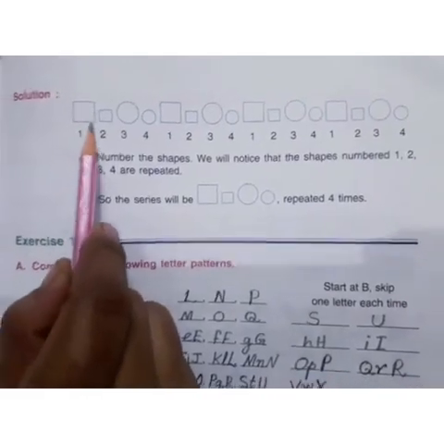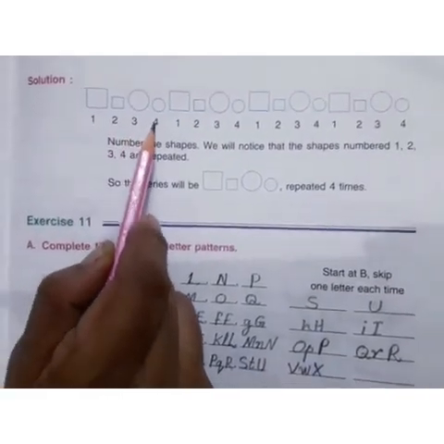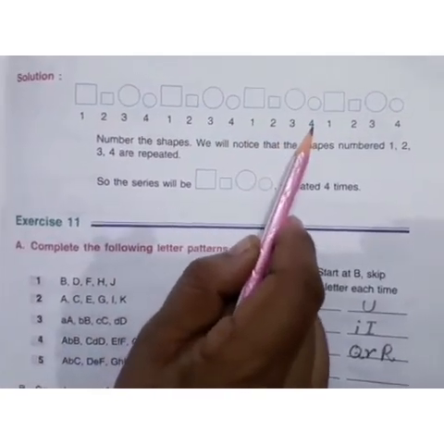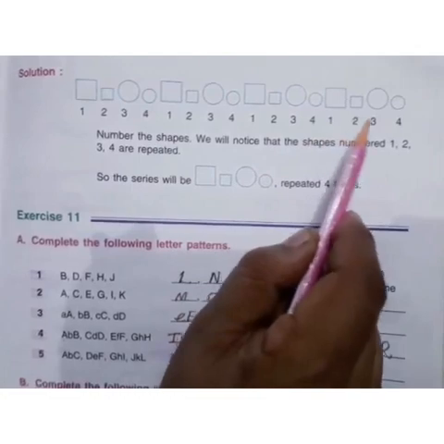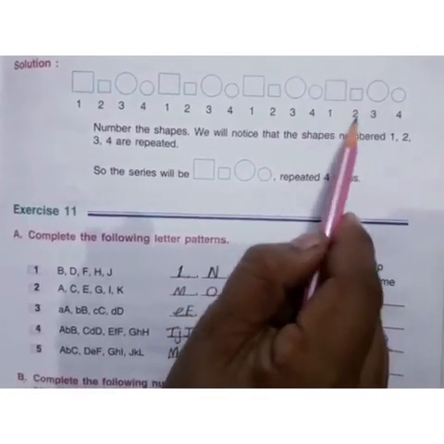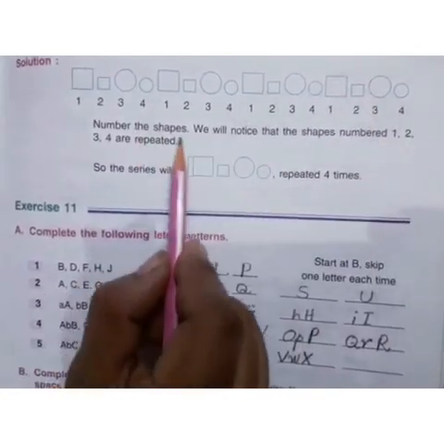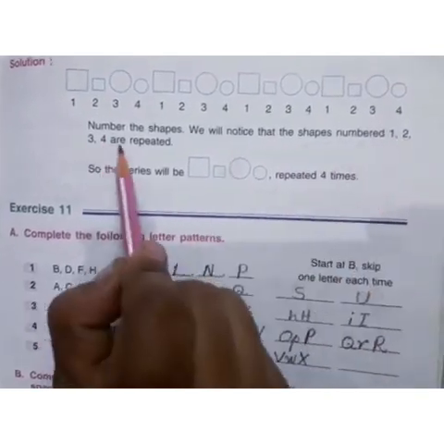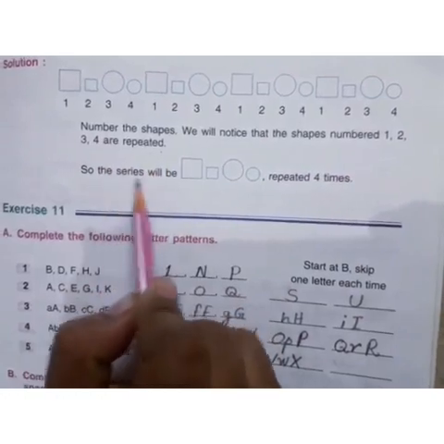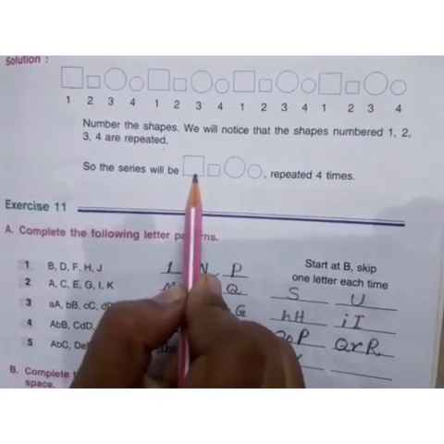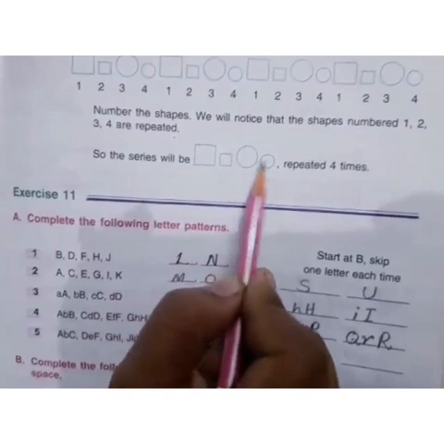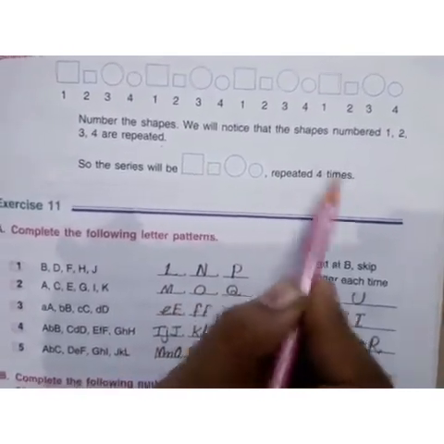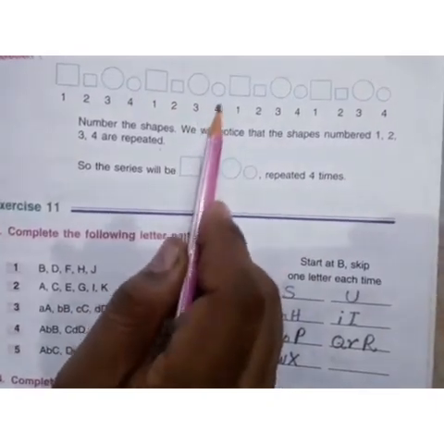Here the solution: 1, 2, 3, 4. 1, 2, 3, 4. The next one, we have to repeat the same thing. Number the shapes. We will notice that the shapes numbered 1, 2, 3, 4 are repeated. So the series will be square, big square, big circle and a small circle. It is repeated 4 times.